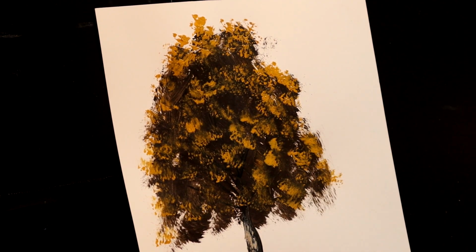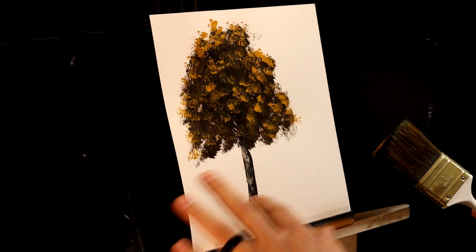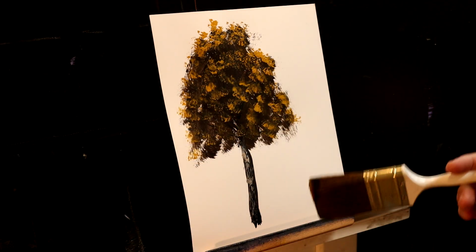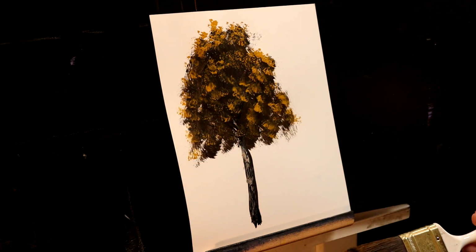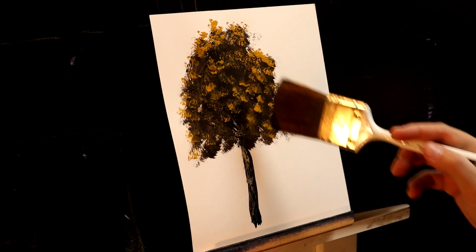Now, that's again large brushes, not a lot of detail. You can cover large canvases with that very quickly. You can do a lot of background work with that very quickly, however you want to do it. So that's a single individual tree with that.